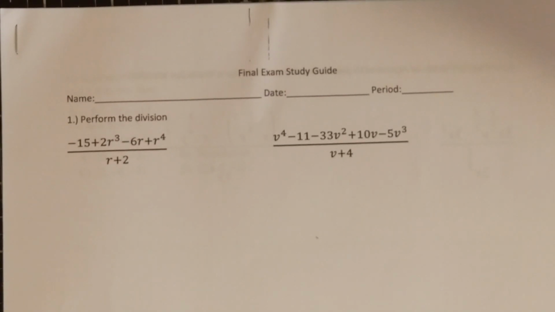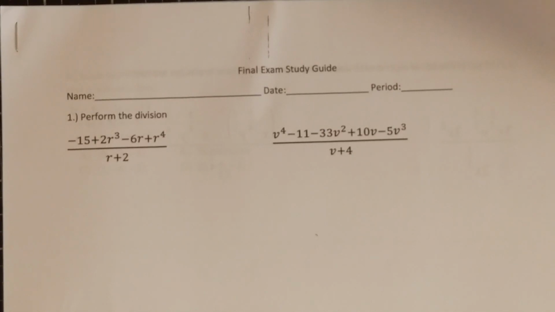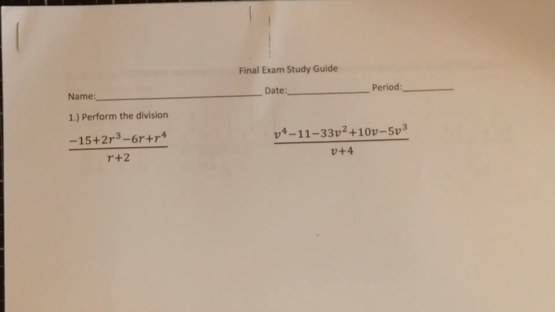So we've made it to the final exam. Now the final exam is the same thing as all the other tests. It's 20 questions, it's multiple choice. The only difference is that you get 2 hours to take the test instead of 1 hour. All right, let's get started.